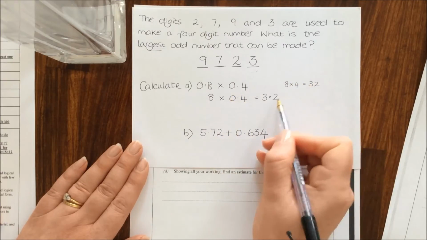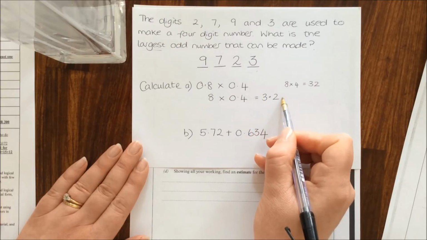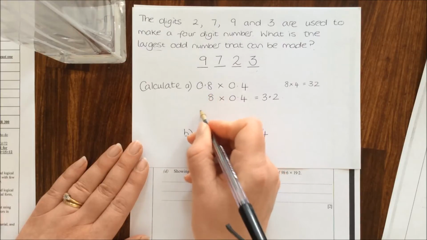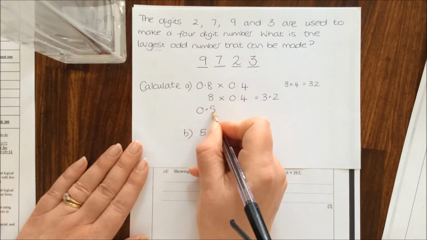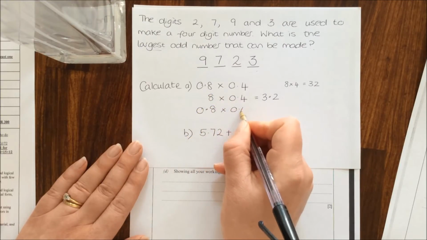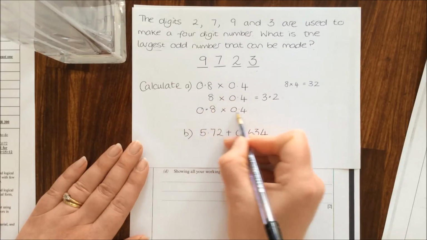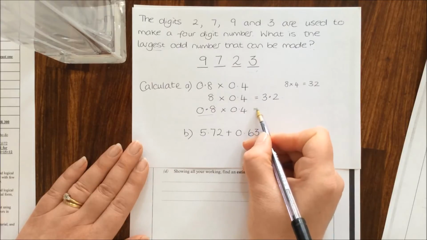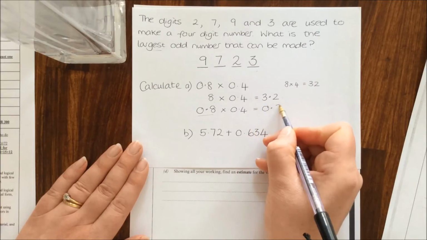The question's changed from 8 times 4 because the 4 has become 10 times smaller. So our answer becomes 10 times smaller. If I want to make my 8 10 times smaller as well, so I've got 0.8 times 0.4, okay, this question, the answer is going to be 10 times smaller. So the answer is 0.32.